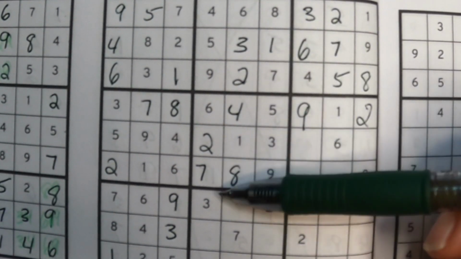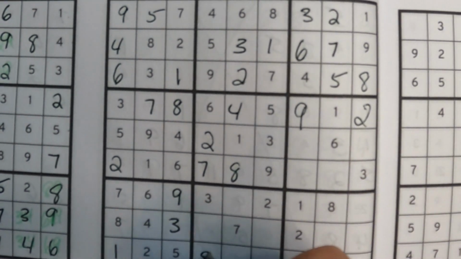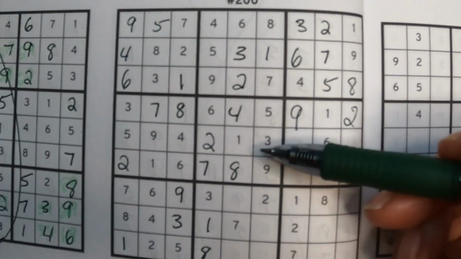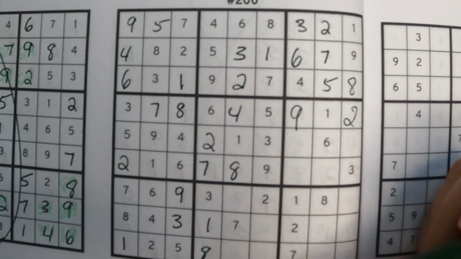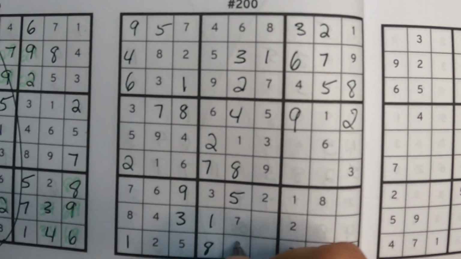For this column now, we're missing 1 and 8. We've got a 1 here, so 8, 1. For this column, we're missing a 5 and a 9. We've got a 9 here, so 5, 9.